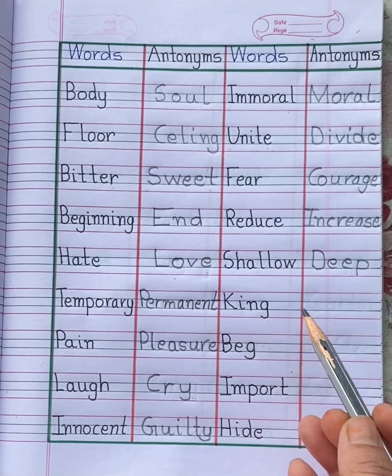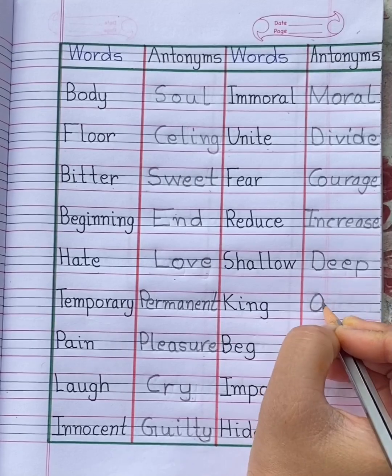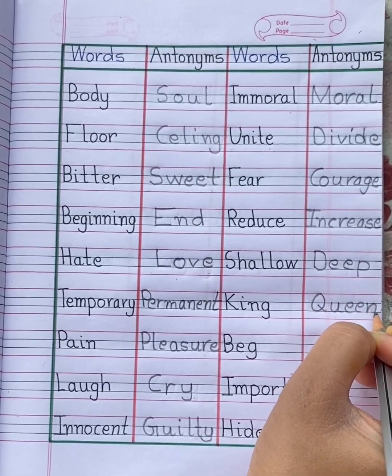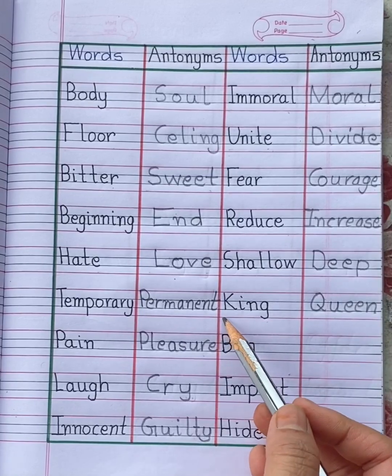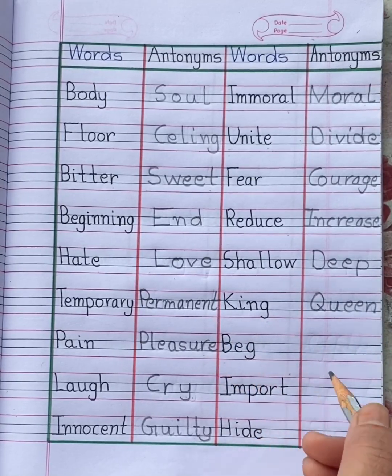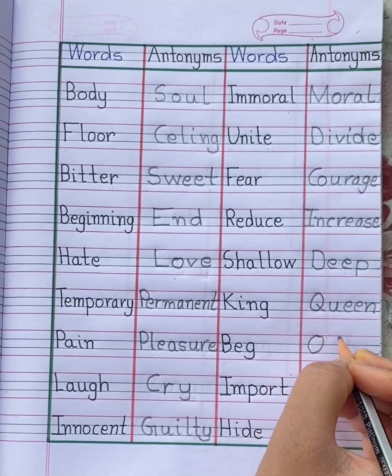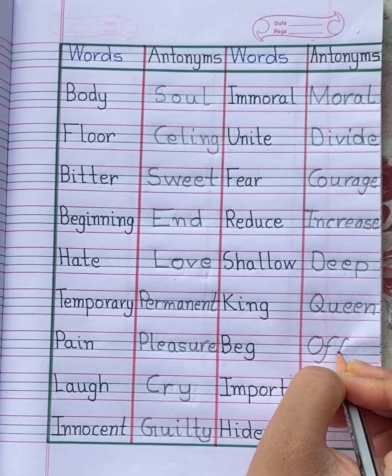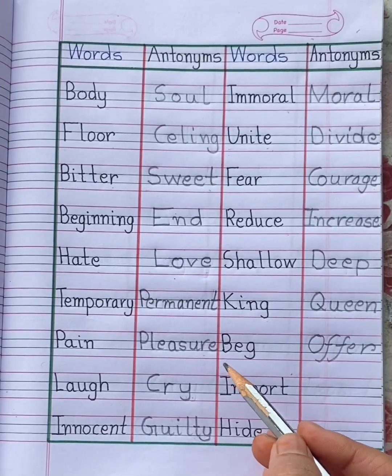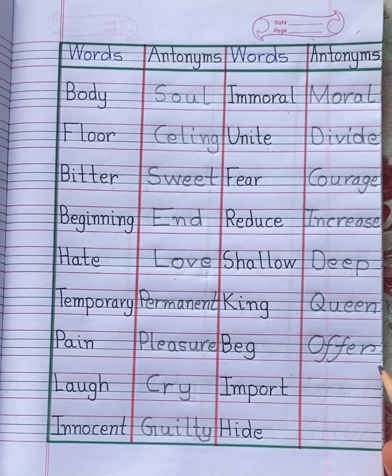King, queen. The opposite of king is queen. Beg, offer. The opposite of beg is offer.